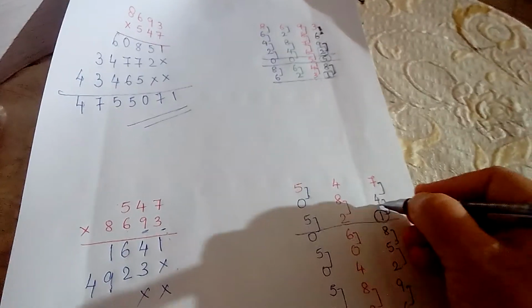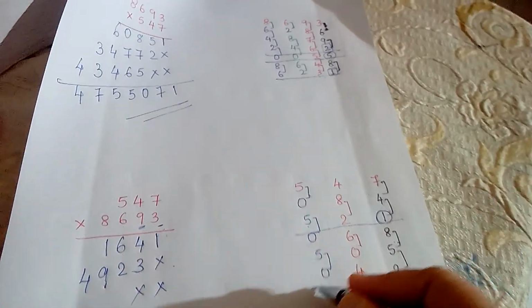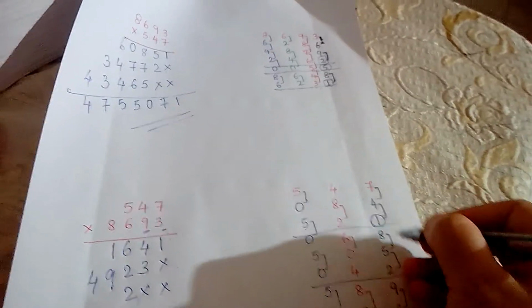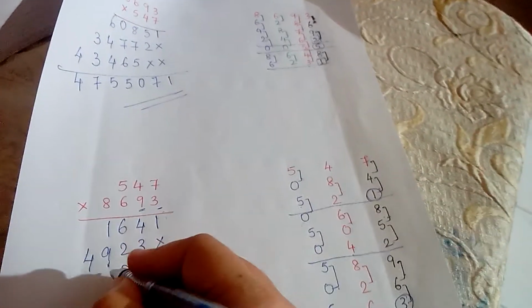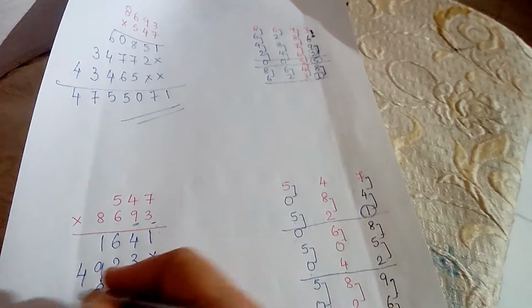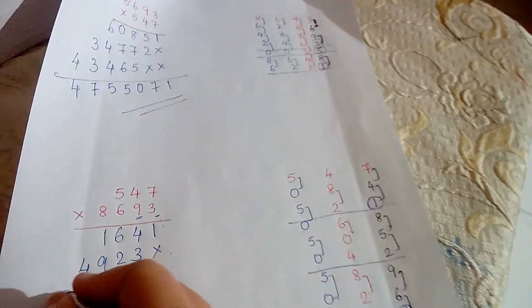So 6, 1, 2, 3, 4, 5, 6. So in this 2 is there. 1, 2, 3, 4 plus 4. It is 8. Then 1, 2. So plus 0 it's 2. And this is 1, 2, 3. So it is 3. Okay.